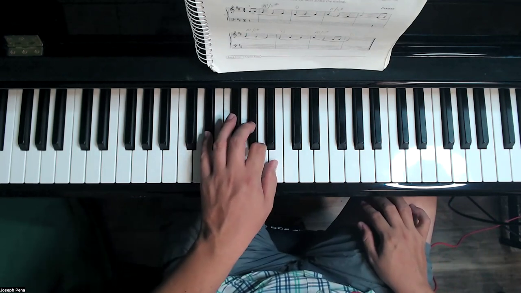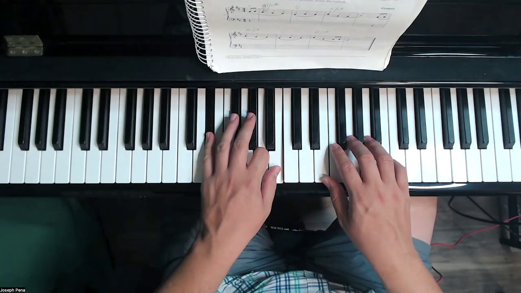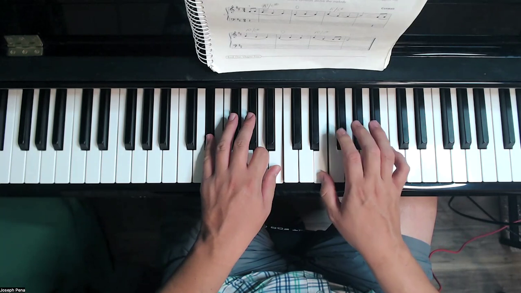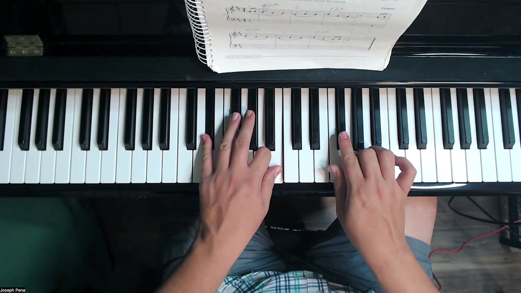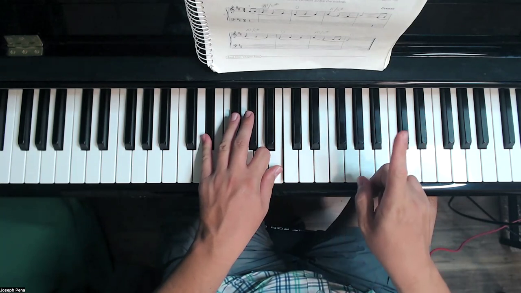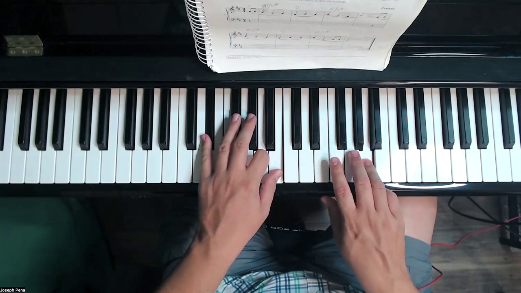Let's start off by playing a dominant 7th chord here. We have D sharp, A, and B, and let's play it against the melody. Melodically, structurally, the note A is in that chord right there.